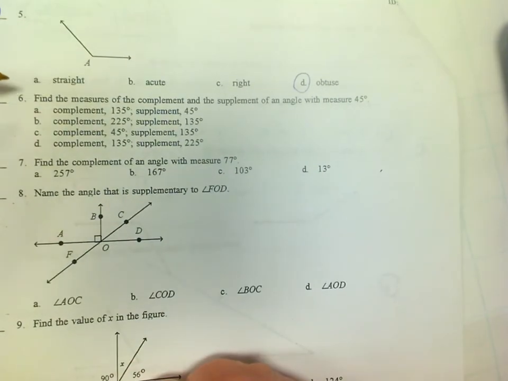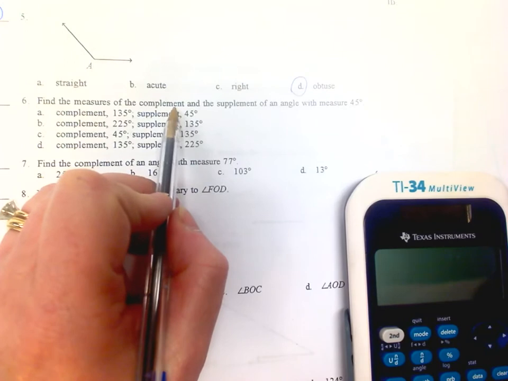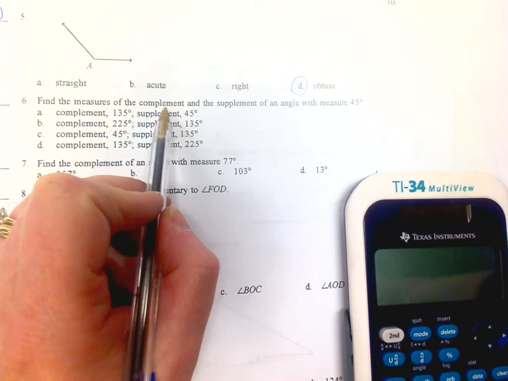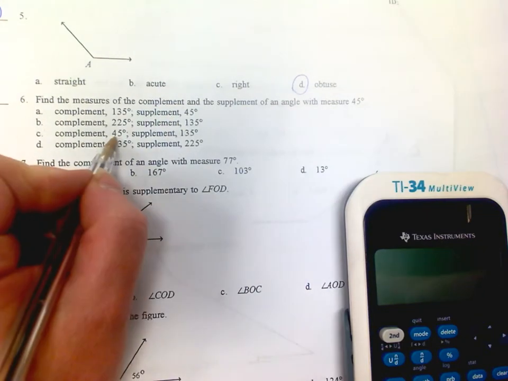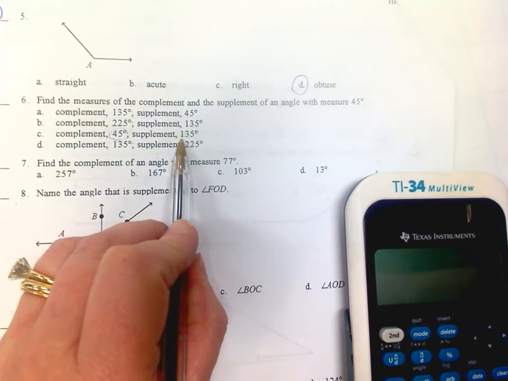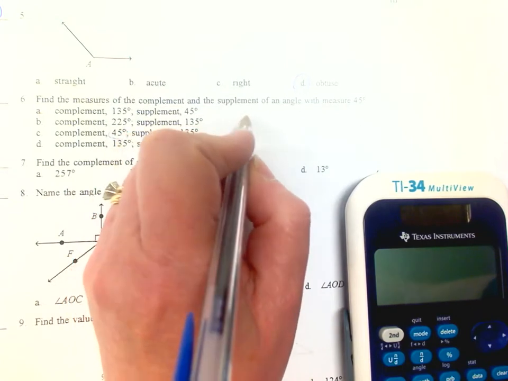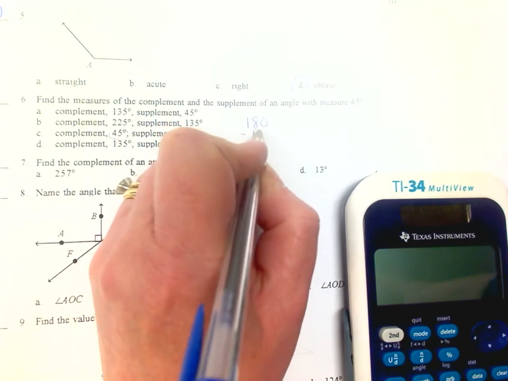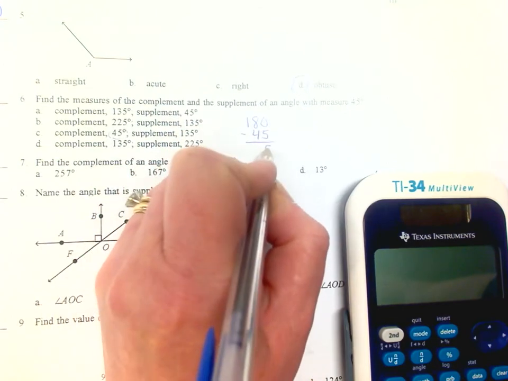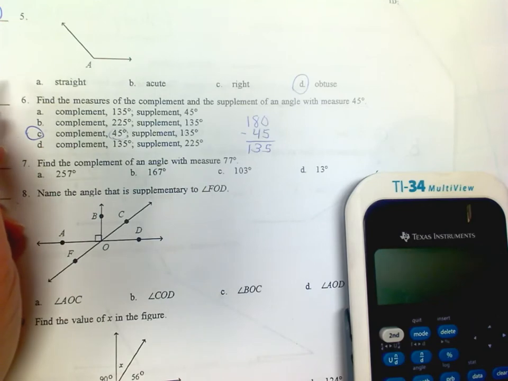Find the measures of the complement and supplement of an angle with measure 45. Okay, so let's do the complement first. Complementary angles add up together to equal 90 degrees. So 45 plus 45 is 90 degrees. That looks like this one. Let's make sure this will answer the second question and we'll know we've got it right. Supplementary angles add up together to equal 180 degrees. So 180 minus 45 is going to give us 135, so yes, we know that C is the correct answer.